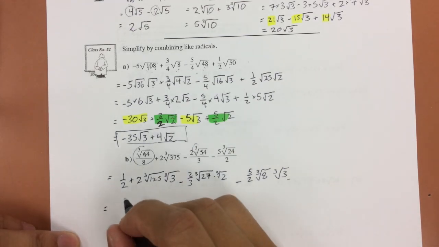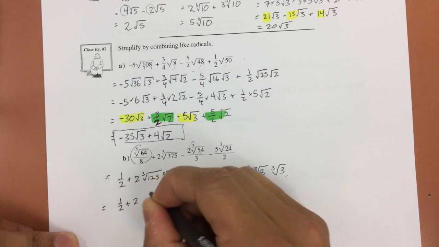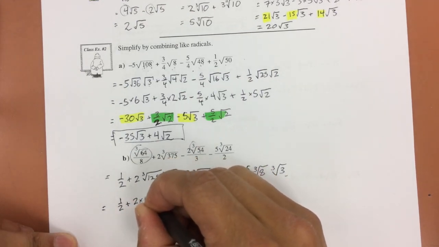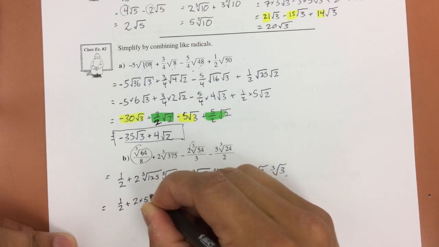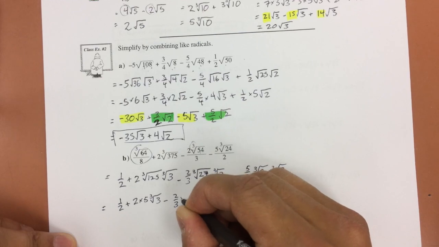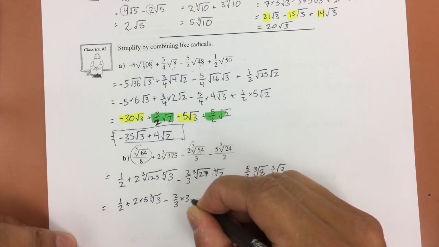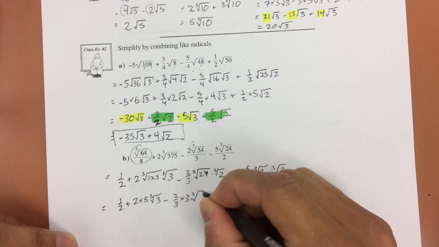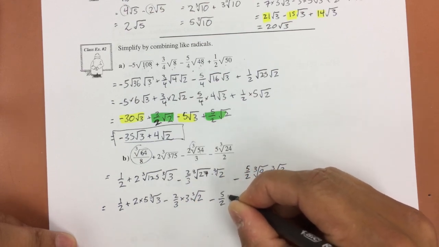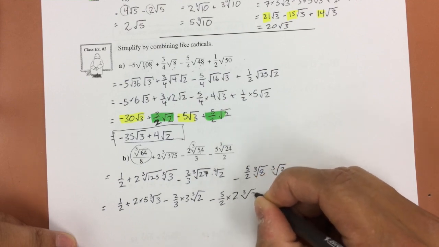And now we can simplify again, so that I'm going to be left with 1/2 plus 2 times 5 cube root 3 minus 2/3 times 3 times cube root of 2 minus 5 over 2 times 2 cube root 3.